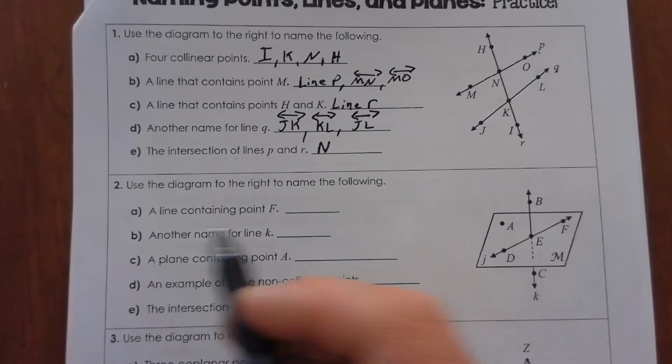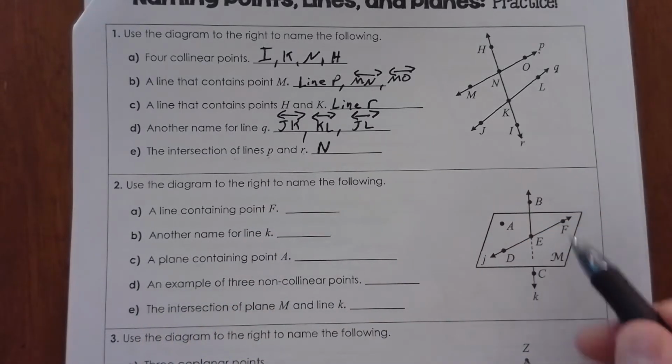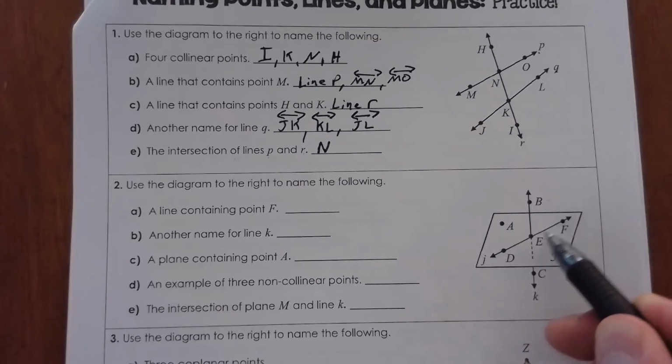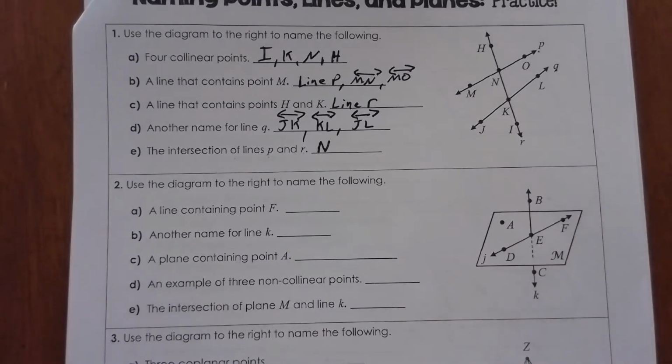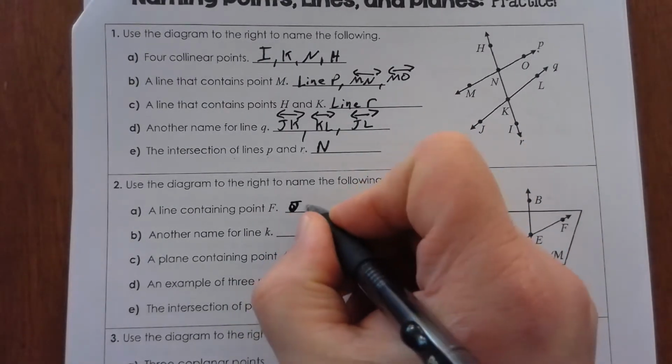So this stuff right here. We want a line containing point F. All right. So here's point F. What's the name of this line? Say again? Lowercase j. Sorry.